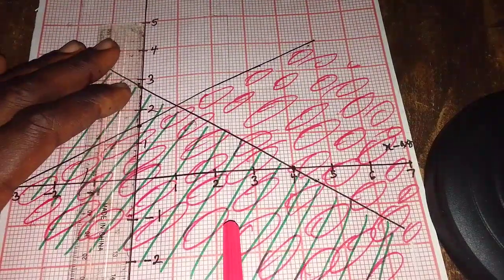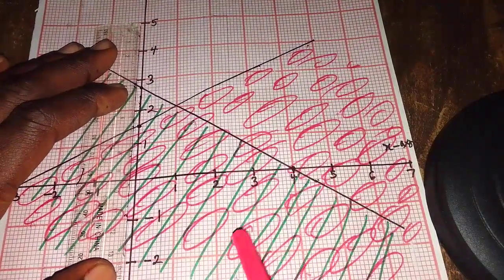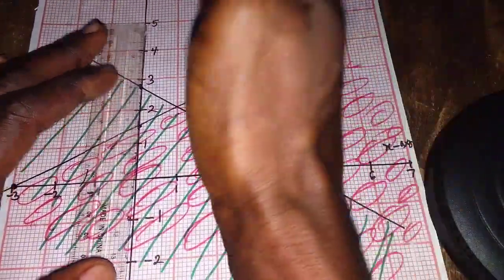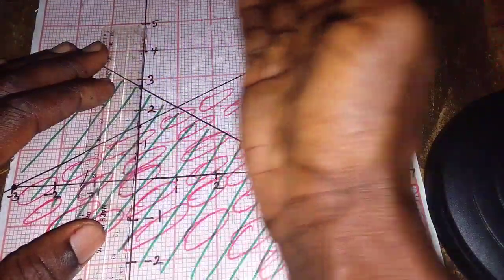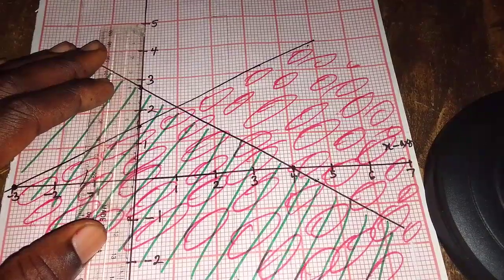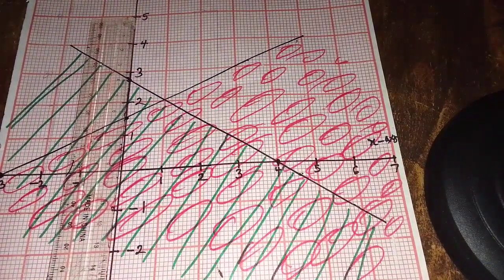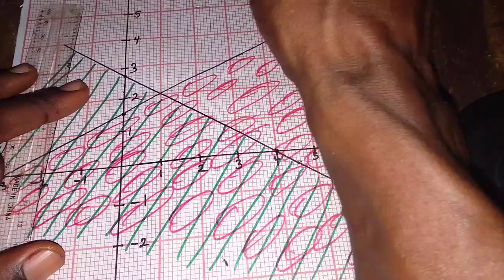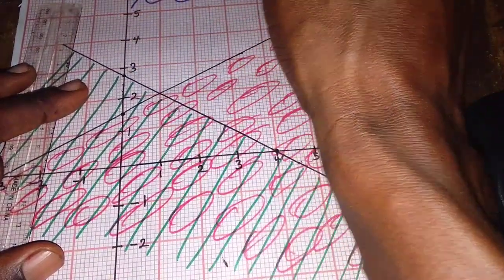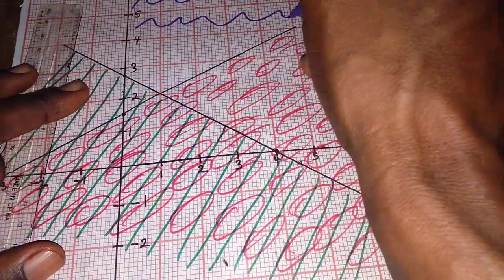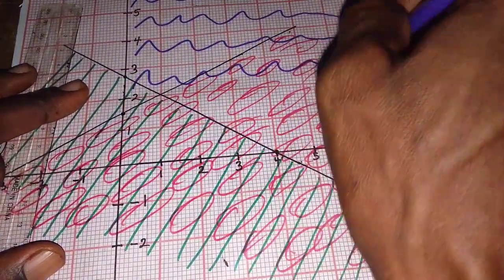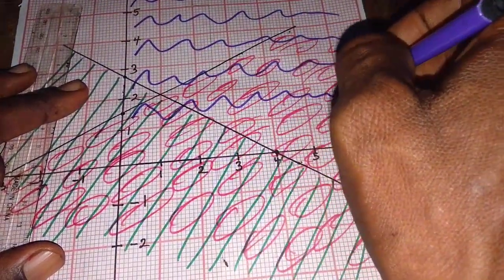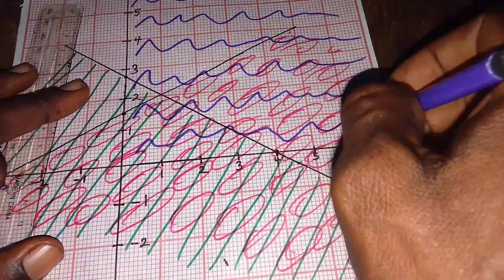So that means which side is greater than 0? You realize this side is the side that is greater than 0. So that is the side I'm going to shade. So I'll use another symbol to shade it. This is the side that is greater than 0.